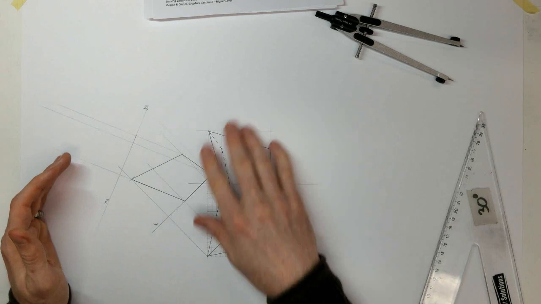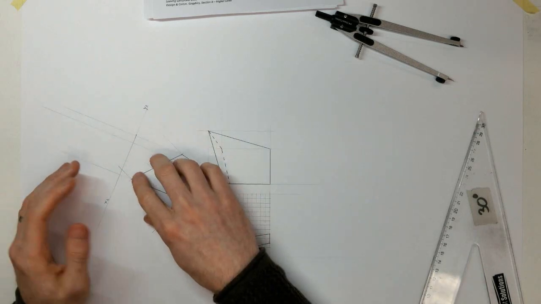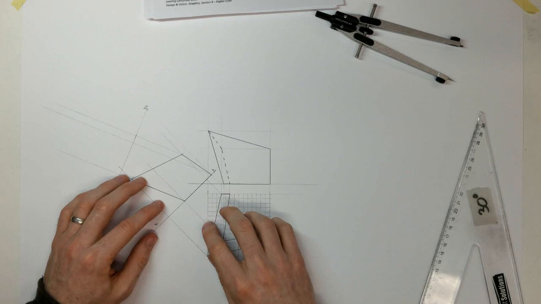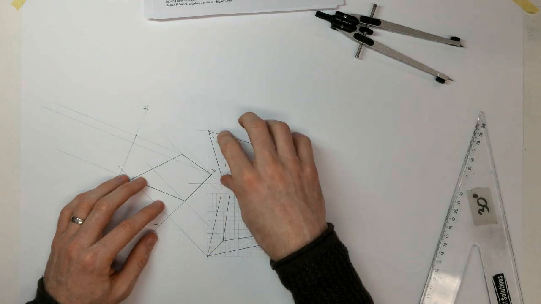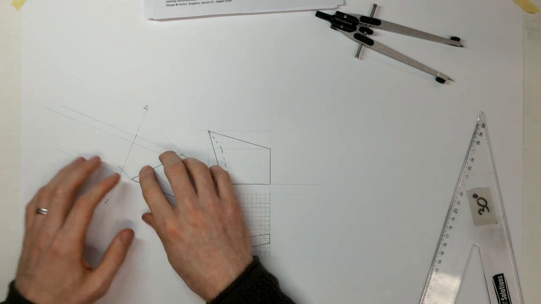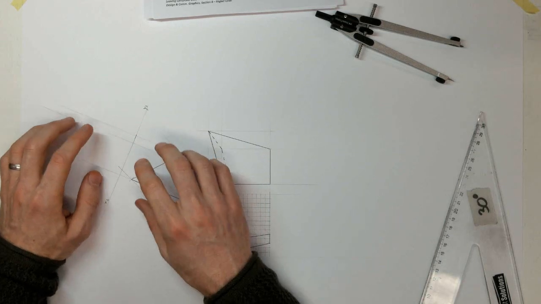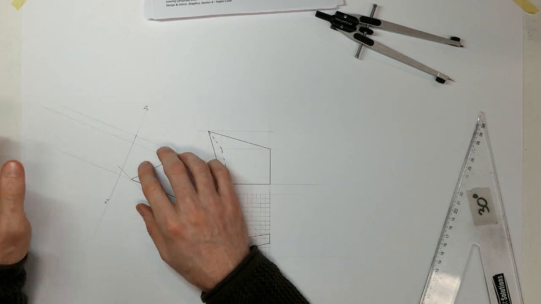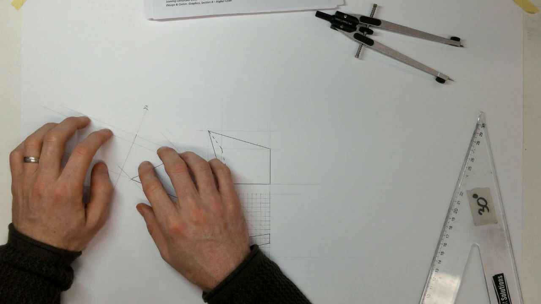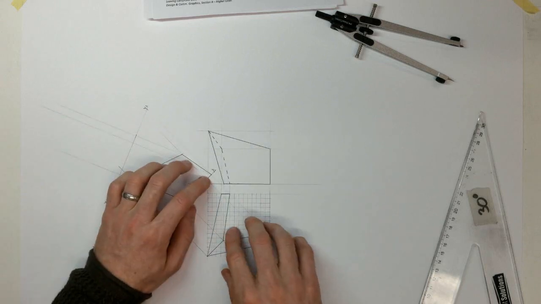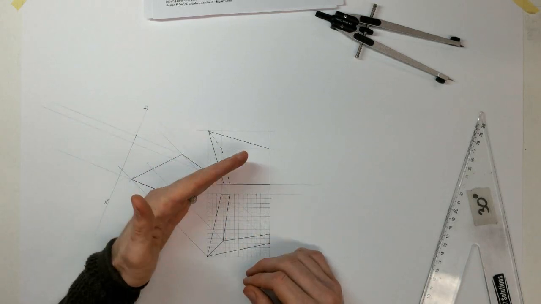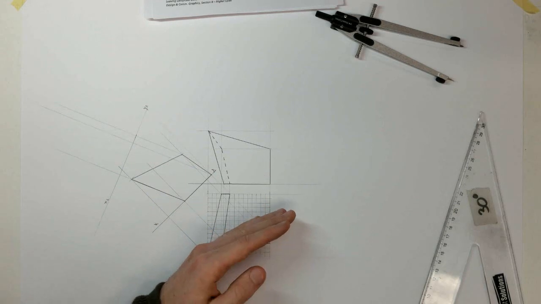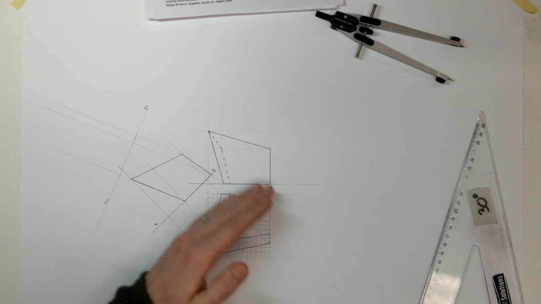So going back along, I probably should have said this is an auxiliary elevation because we're projecting from a plan, so my heights come from my elevation. Now I'm projecting from an elevation, creating an auxiliary, projecting from an auxiliary elevation, creating an auxiliary plan. So we'll go back here to our plan view from this. So x, y, x1, y1 back to my plan view.